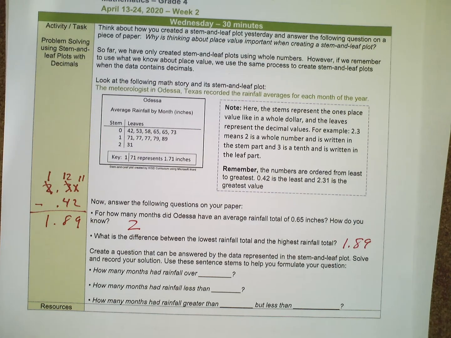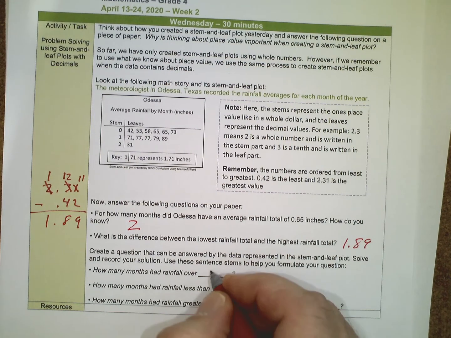Entonces aquí piden que create a question that can be answered by the data represented in the stem and leaf plot. Solve and record your solution. Use these sentence stems to help you formulate your question. Entonces, you can ask, for example, how many months had rainfall over, and you pick an amount. Okay, so let's say, how many had a rainfall total over 1 inch?